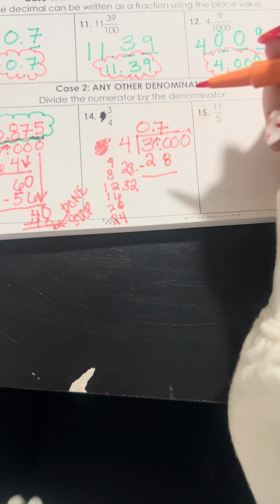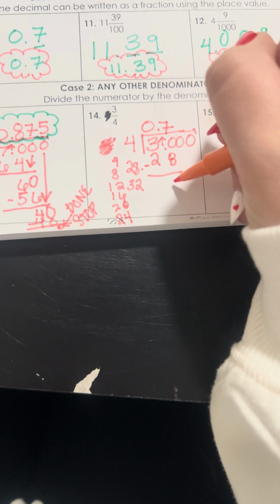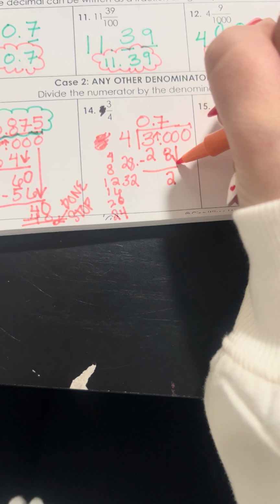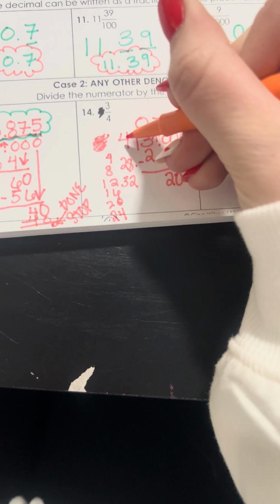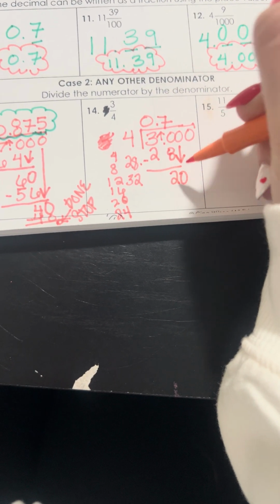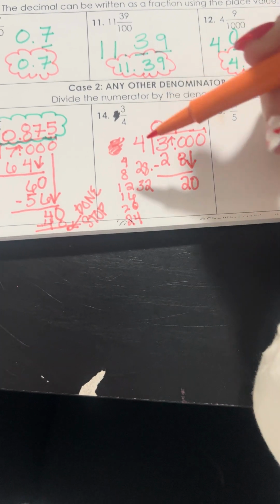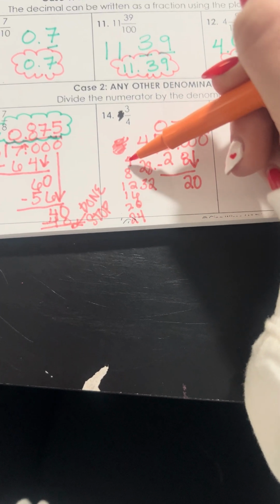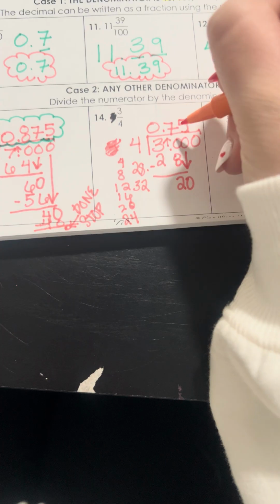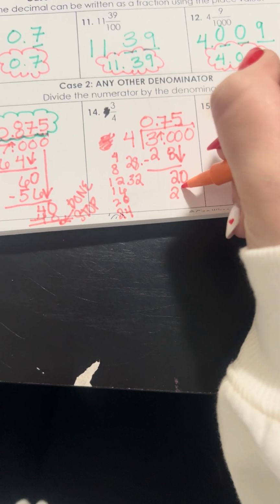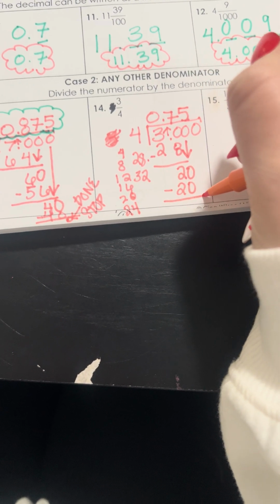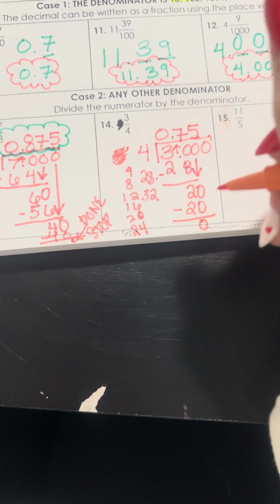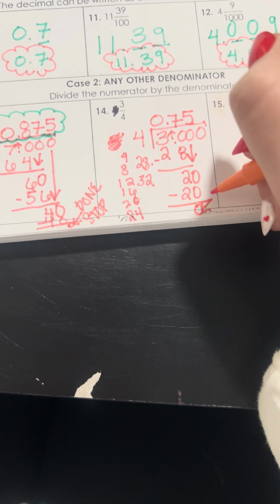4 times 7 is 28. Subtract 30 minus 28 is 2. Bring your 0 down. 4 now goes into 20. If we look over in our skip count, we have the number 20. 1, 2, 3, 4, 5. Okay, so 5 goes on the top. 4 times 5 is 20. We subtract to get 0. And remember, when you get 0 at the bottom, that means you're done.